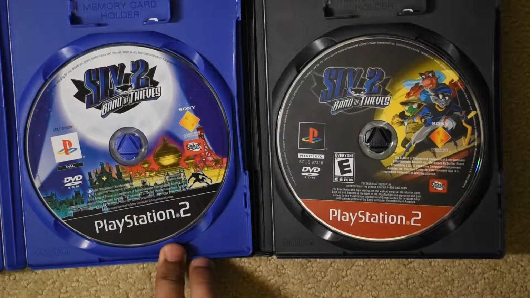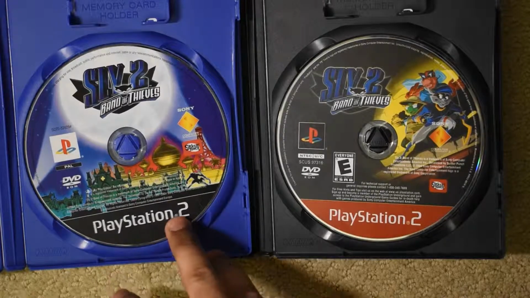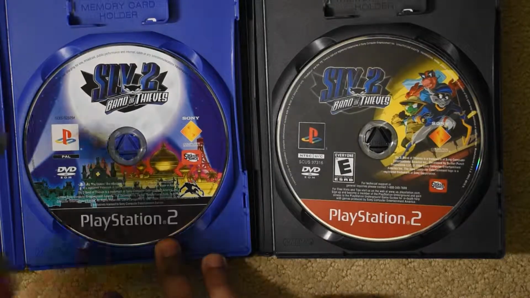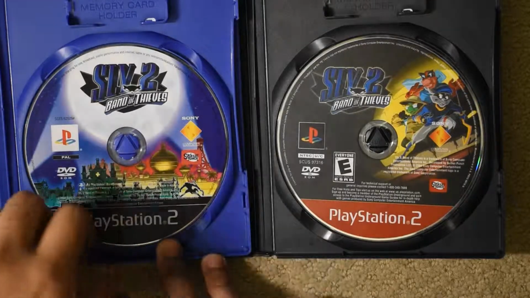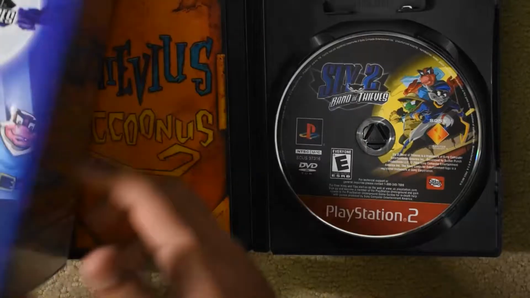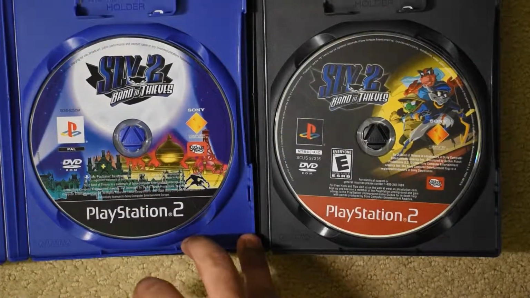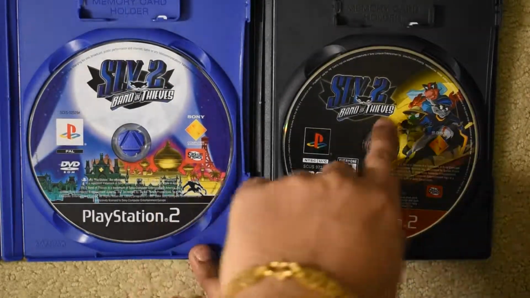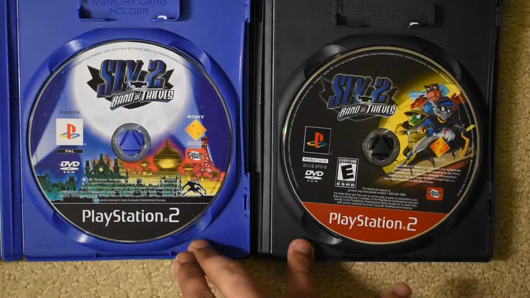We'll start off by looking at the discs, and the discs are noticeably different. They feature the same logo, but the artwork is completely different. The artwork on the PAL version of Sly 2 Band of Thieves is essentially the same as the artwork that we saw on the back cover, with Sly in that sort of mirrored pose and the Eiffel Tower in the background, as well as some of that India scenery. On the North American release, we see a picture of Sly and the gang in the spotlight, and not really too much else.